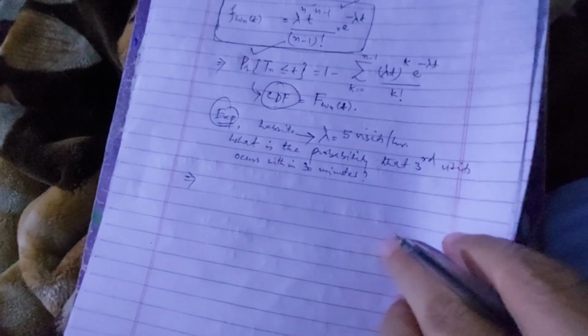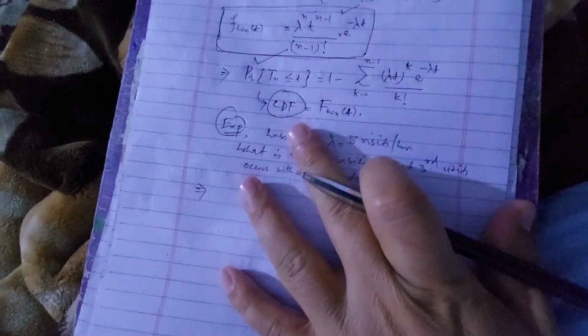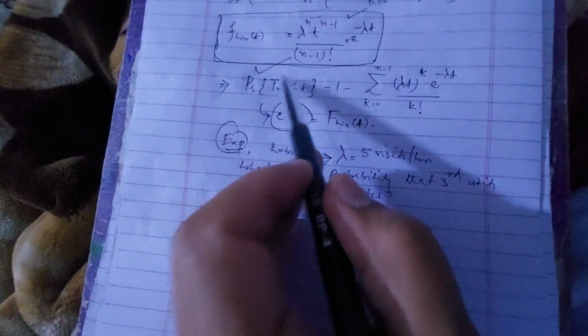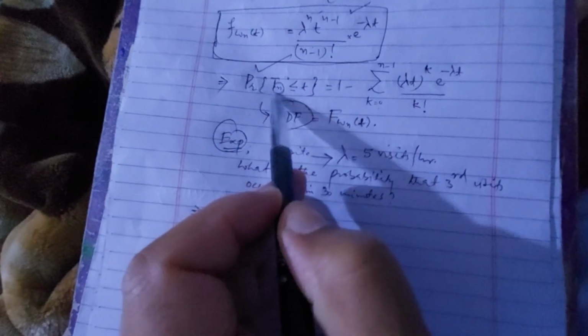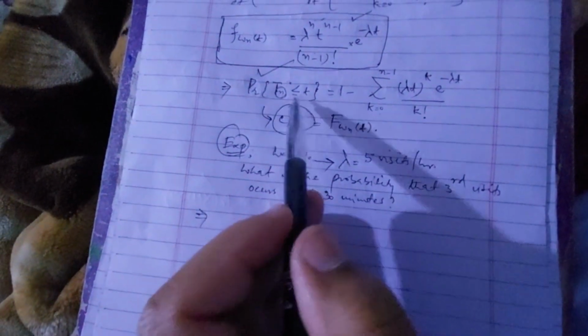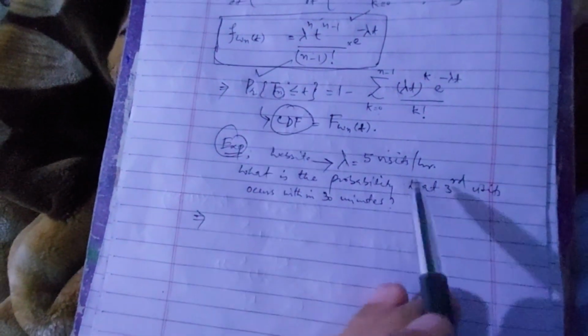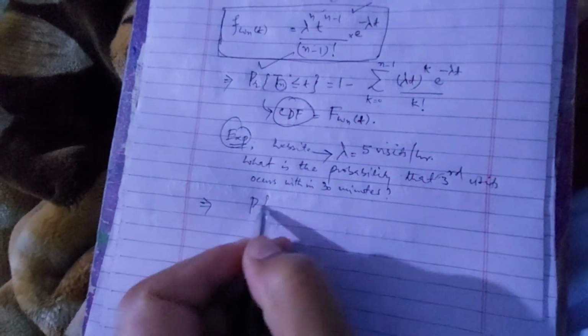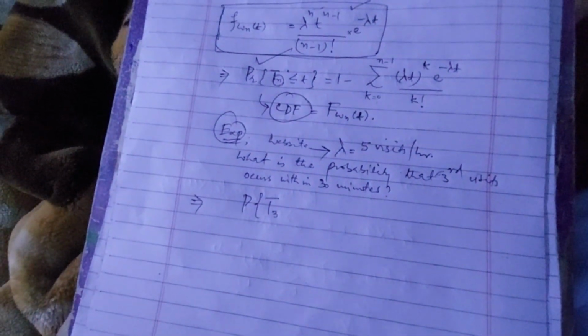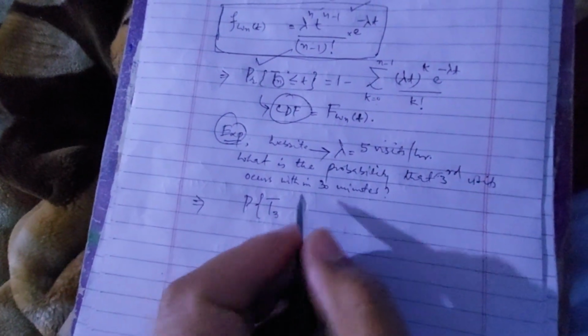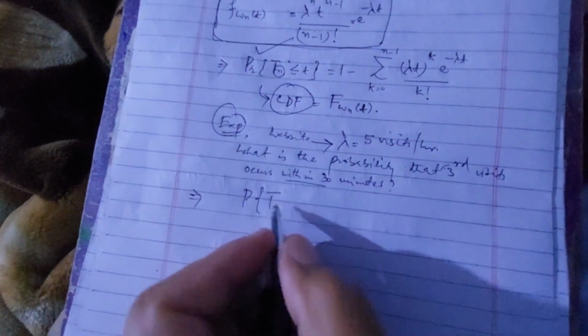Just look at this, this is Tn. We want to find the probability that the third visit, which is T3, occurs within 30 minutes.